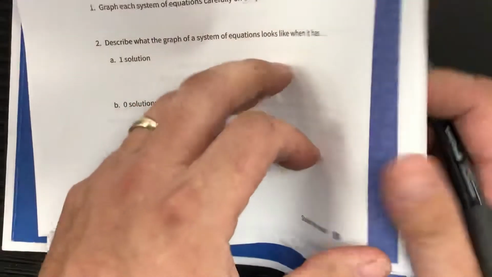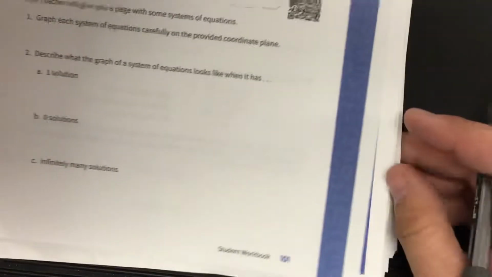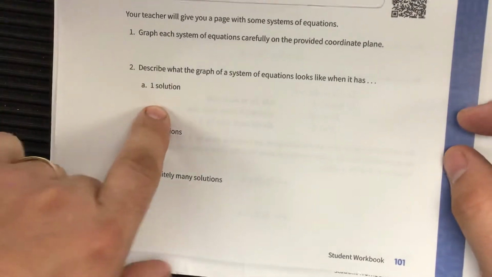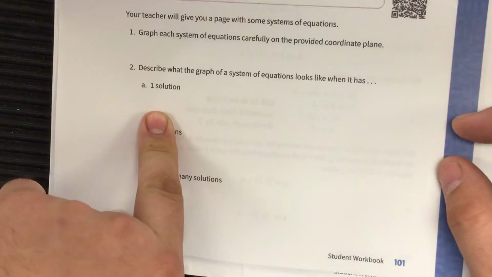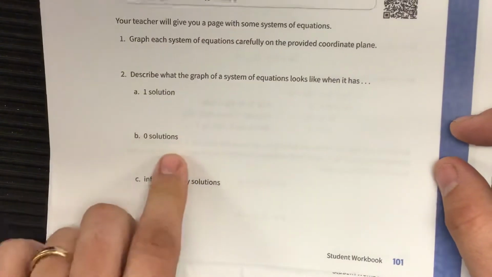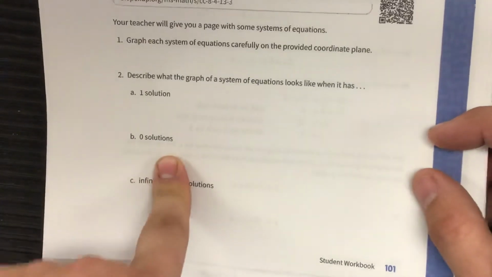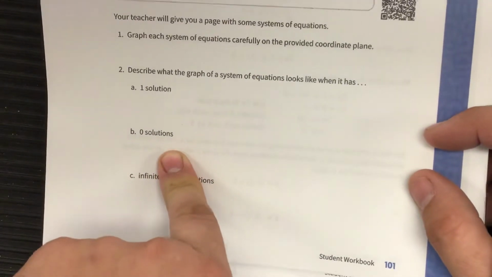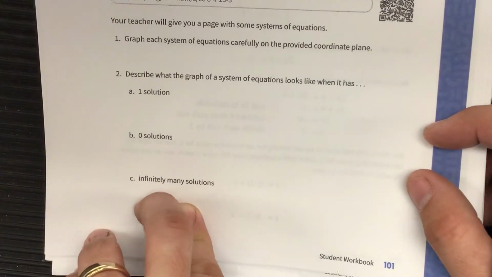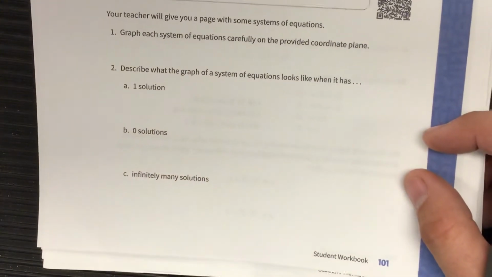All right. Next one, it says your teacher will give you a page with some equations. You are going to solve them. But first, let's answer this part. Remember, if the graph has one solution, they should intersect at one spot. Write that in there. If they have no solutions, they should be parallel, never cross. And if it has infinitely many solutions, they should be the exact same equation, exact same line.